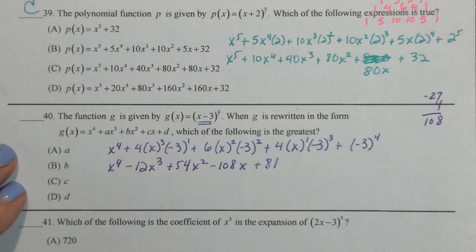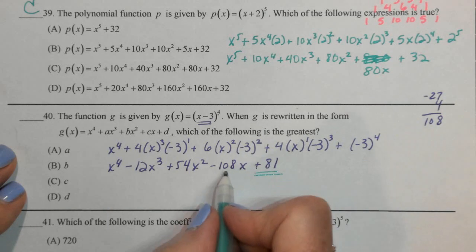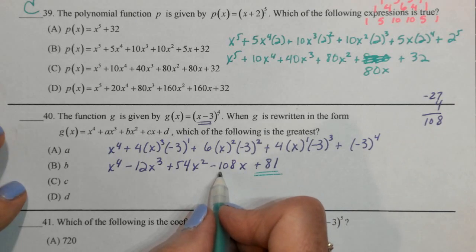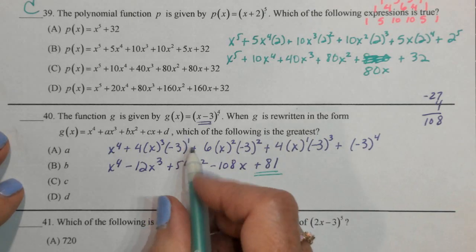Which of the following is the greatest? 81 is the biggest. It's not the negative 108. That's the smallest. 81 is the biggest, so D is the biggest.